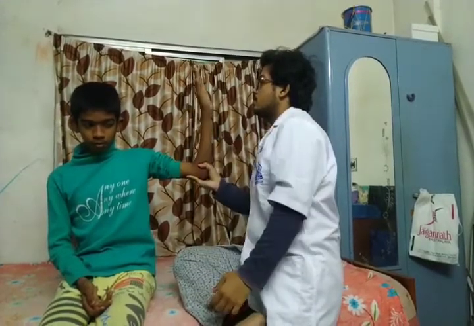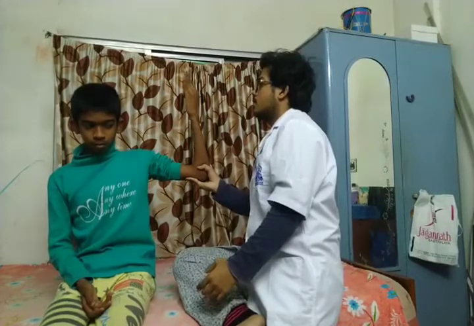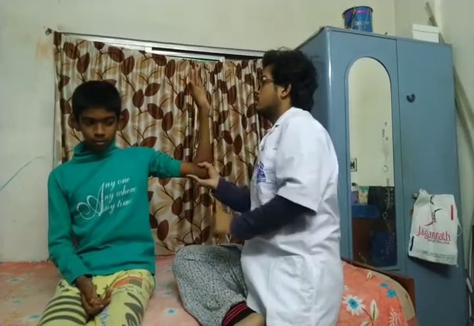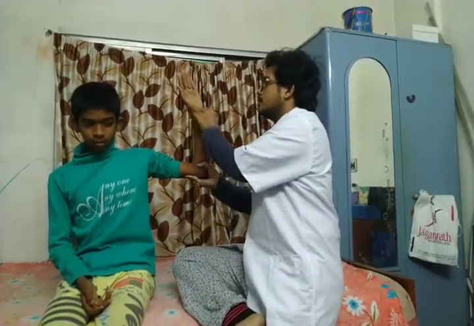Yes, go. Now, this. That is grade 2. Gravity eliminated plane, grade 2, full range of motion.